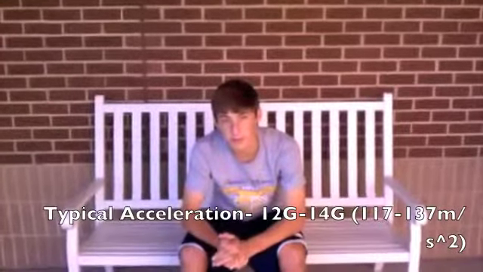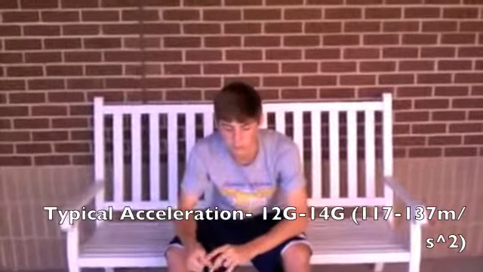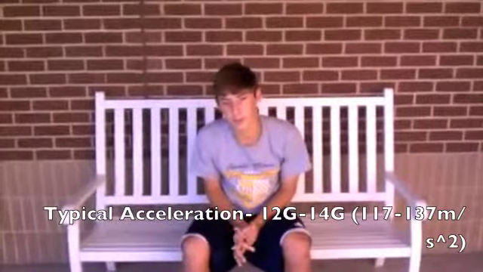When someone gets ejected from an aircraft, their typical acceleration is in the 5g to 20g range. And 1g of acceleration is equal to gravity, which is 32 feet per second squared, or 9.81 meters per second squared. The typical acceleration is around 12 to 14g, but depending on the aircraft, it's anywhere from 5 to 20g. And the average would be about 117 to 137 meters per second squared for their acceleration out of the plane, which is pretty high.